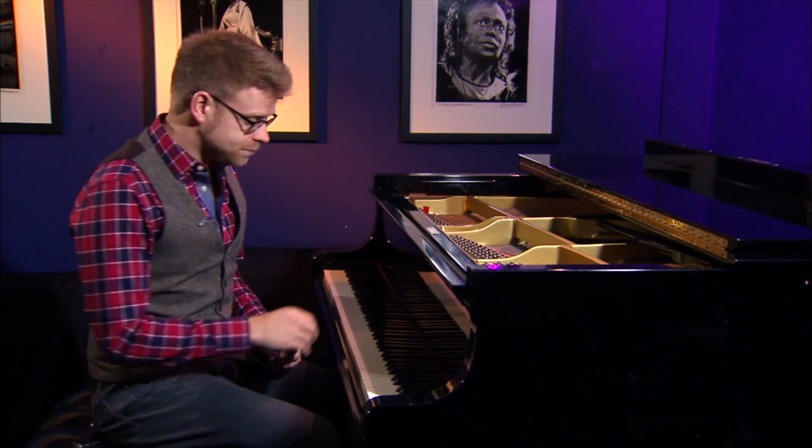Just to give you a taste of a song played in a stride style, here's Duke Ellington's It Don't Mean a Thing If It Ain't Got That Swing.